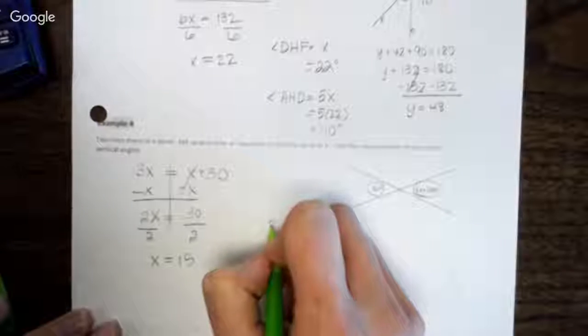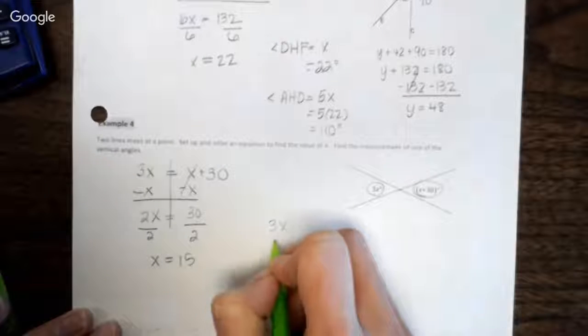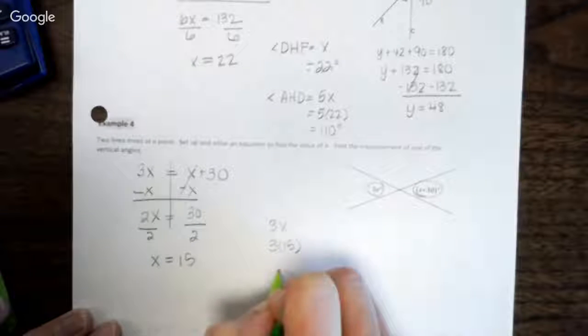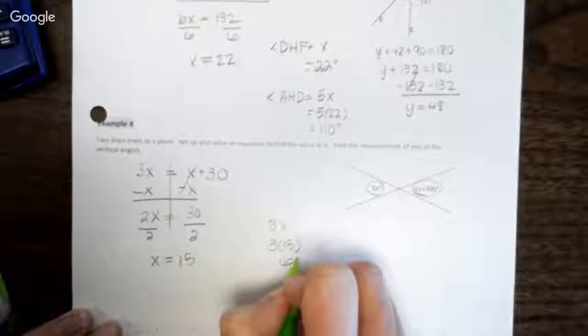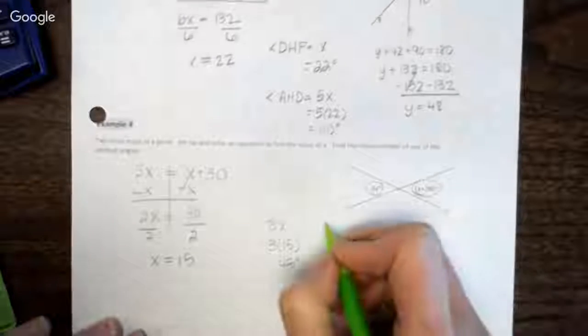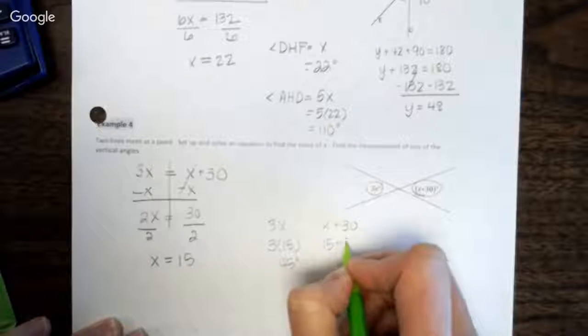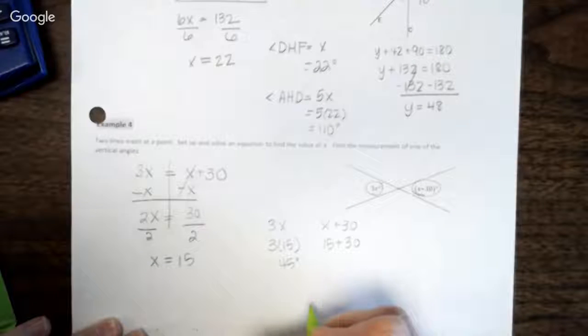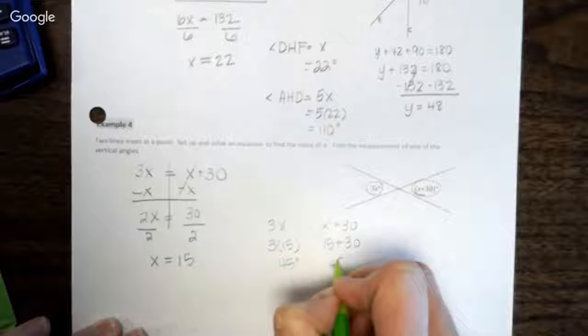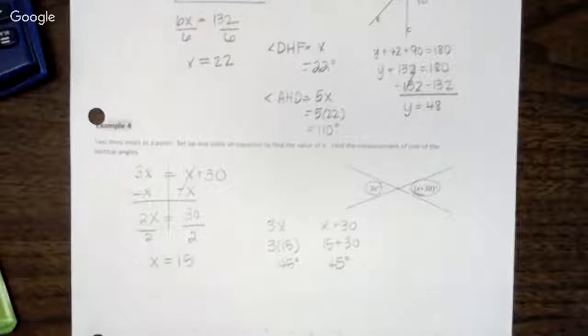Now we're going to find the angles. So one of the angles is 3x, and since x is 15, I'm going to multiply 3 times 15, which is 45. The other angle is x plus 30, and if I substitute in 15, I get 15 plus 30, which is 45, which makes sense because opposite angles are equal, and both of those angles are equal to each other.